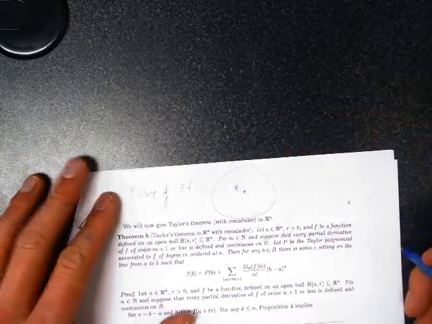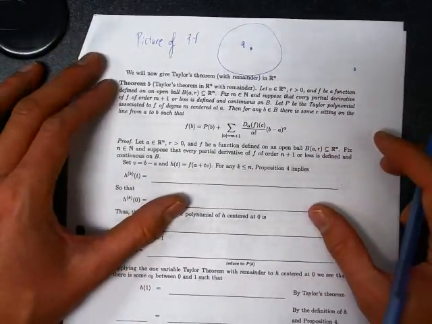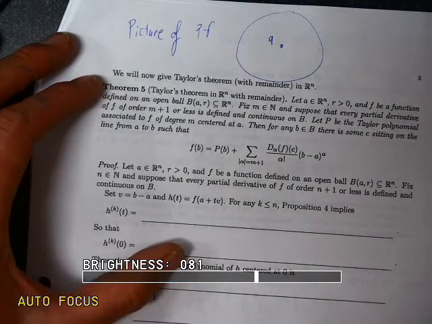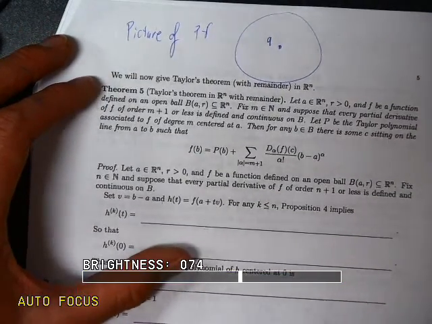There's the point A where we're centering, oh, god damn it. Let's tone down the brightness maybe.